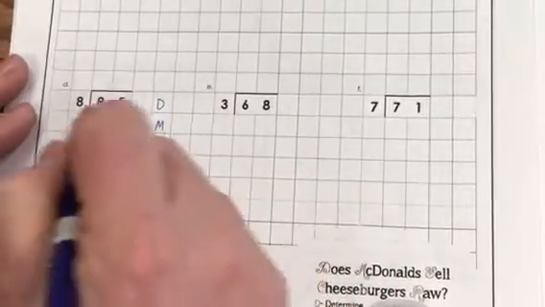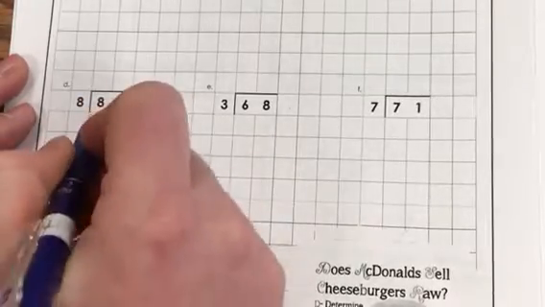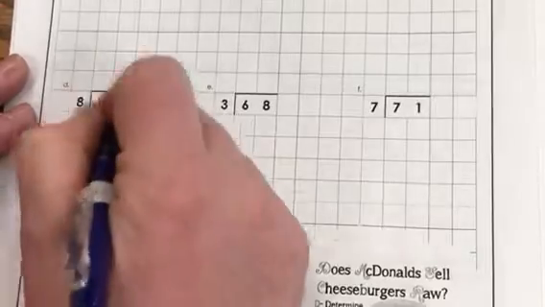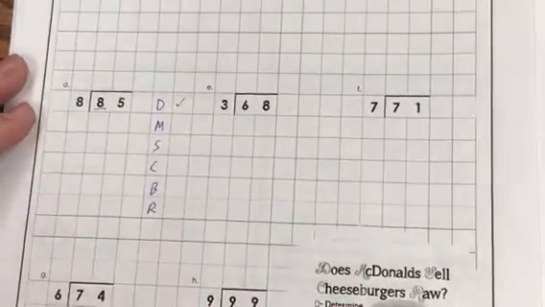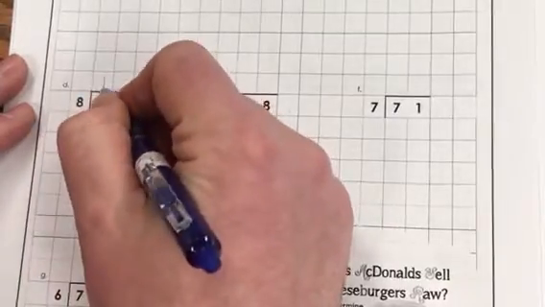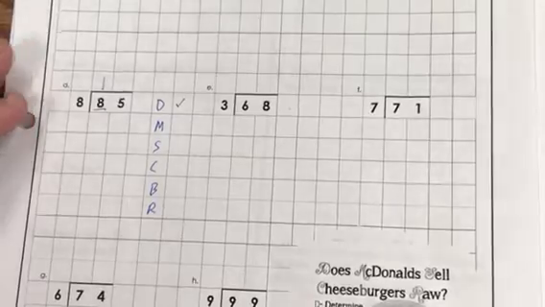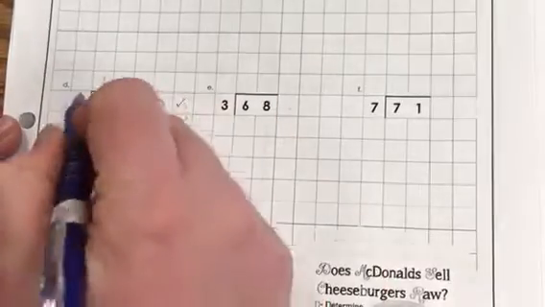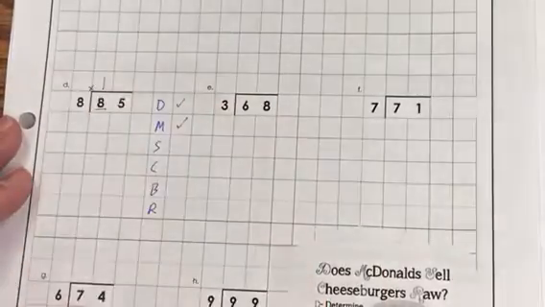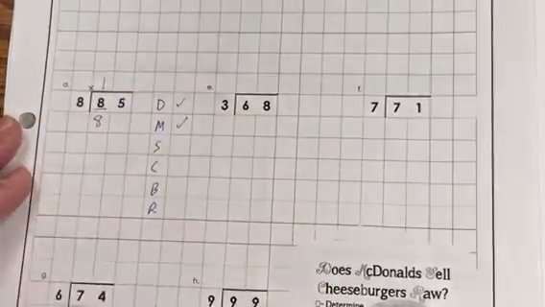All right, D is determine. Make sure you're tapping. 8 times what gets me close to 8 without going over? And so we check off determine. Okay. Next is multiply, after we determine that 1 is the best option because 8 times 2 goes over 8. And then we're going to multiply 8 times 1. I'm going to put a little times symbol. 8 times 1 equals 8.